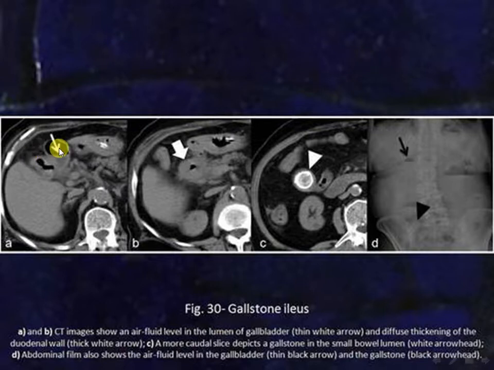Here you can see another cause of small bowel obstruction. It's a gallstone ileus. You can see the stone here within the small bowel loop, resulting in a relatively low-grade small bowel obstruction. And you can see there is an air fluid level within the gallbladder, and there is a thickening of the duodenal wall, because this is the point of passing of the stone from the fundus of the gallbladder into the small bowel, okay. And you can see on the x-ray, this is an air fluid level within the gallbladder, indicating gallstone ileus.